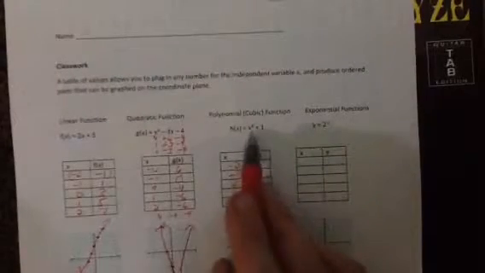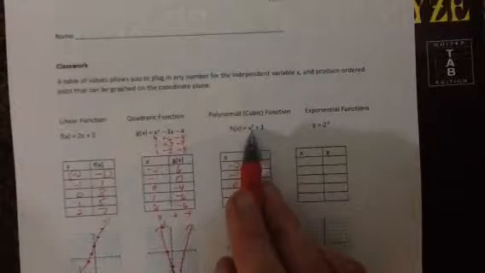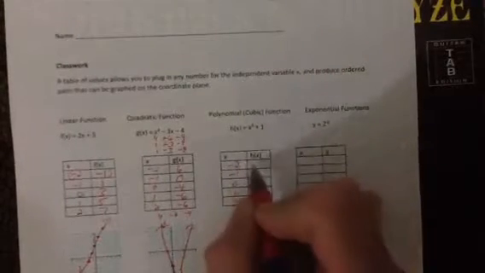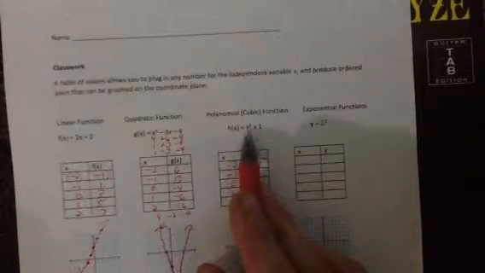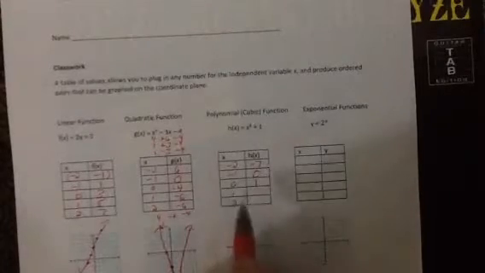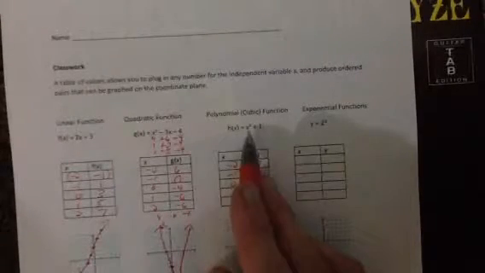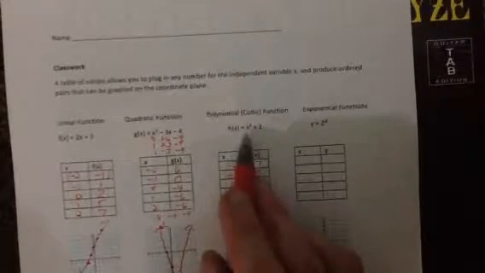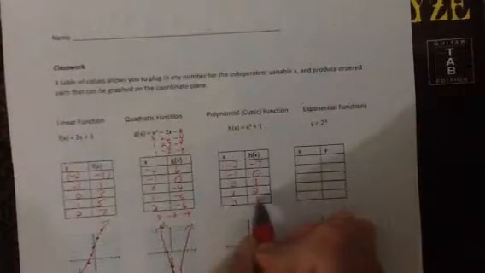The cubic function, same numbers, -2, -1, 0, 1, 2. If I plug in -2, -2 to the third power is -8, and -8 plus 1 would be -7. If I plug in -1, -1 to the third power is -1, then plus 1 is 0. If I plug in 0, 0 cubed is 0, 0 plus 1 makes 1. If I plug in 1, 1 to the third power is 1, plus 1 would be 2. If I plug in 2, 2 to the third power is 8, plus 1 makes 9.